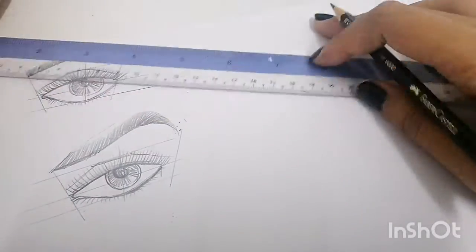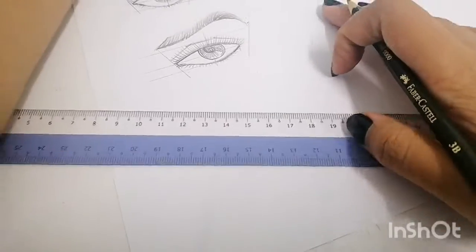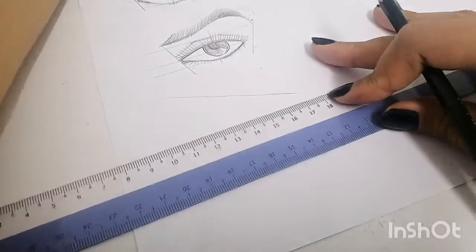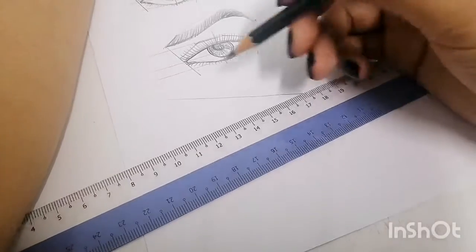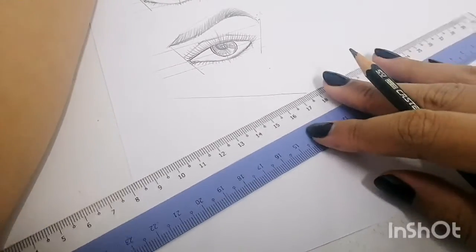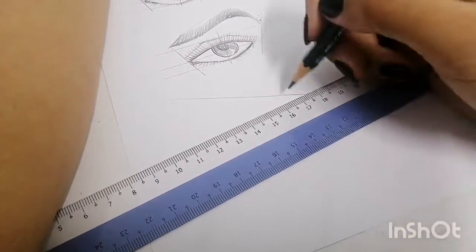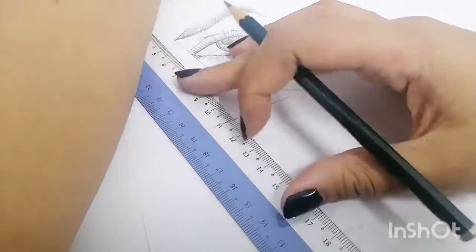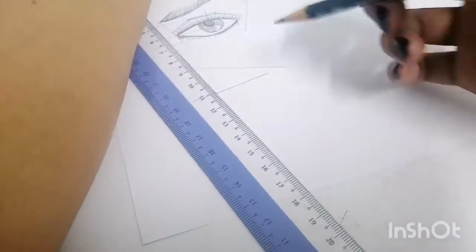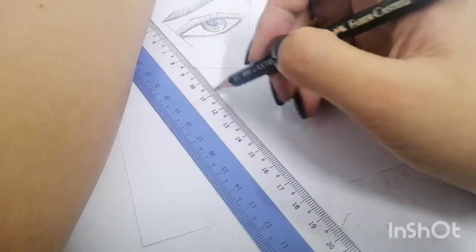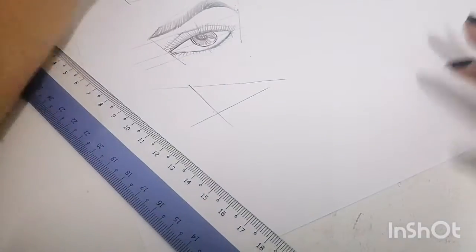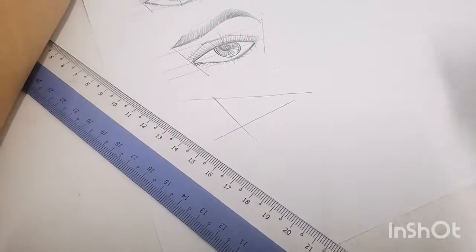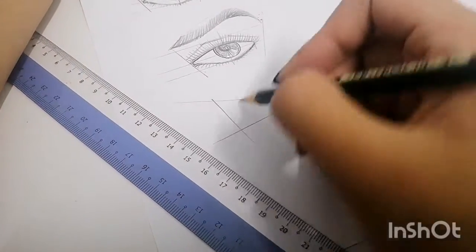As for the side view, I will do it here. Make it like that, with something like an opening, and lower down a bit. I want it to be slanting as well, because if you look at our eye from the side view, of course the top of the eye looks more towards the outside, correct? Now we have this. We will start drawing the eye. It's very easy for the side view.